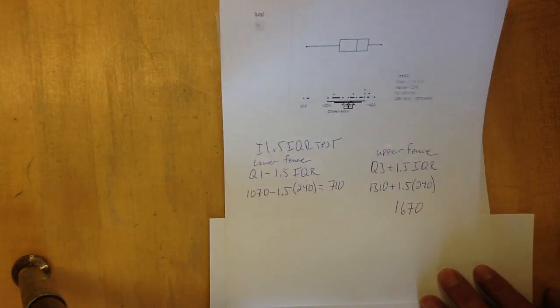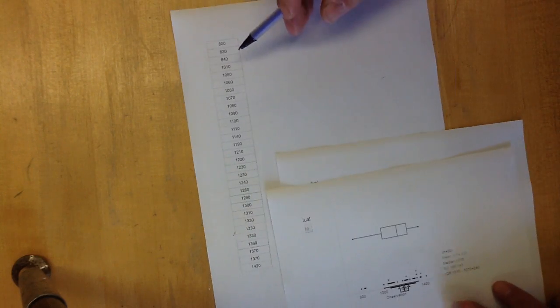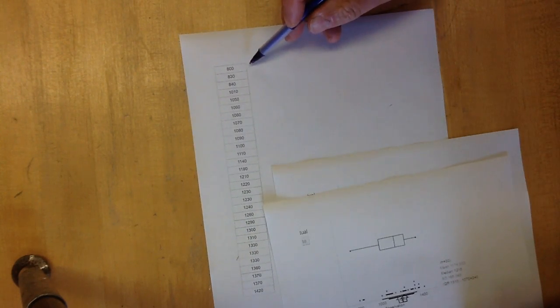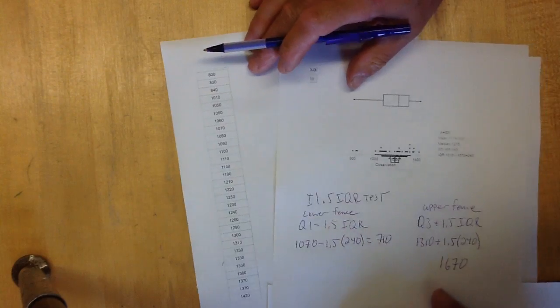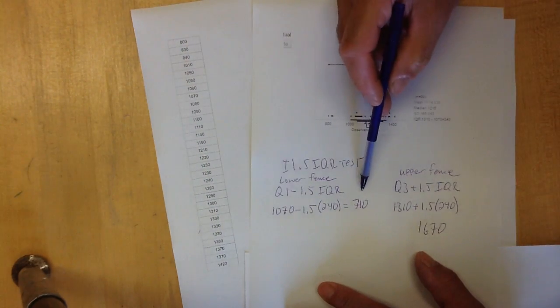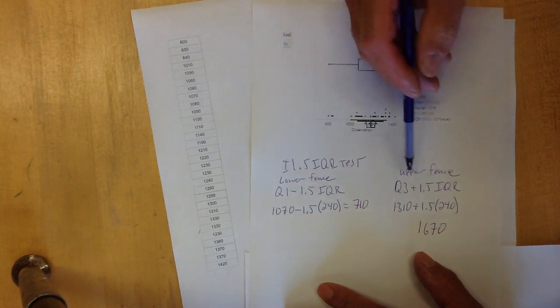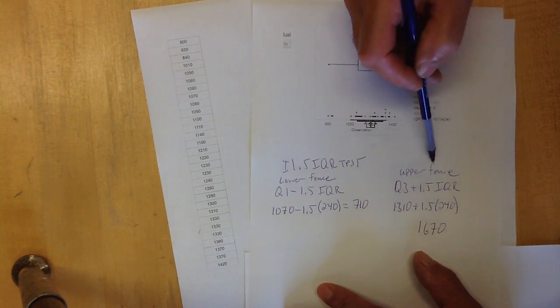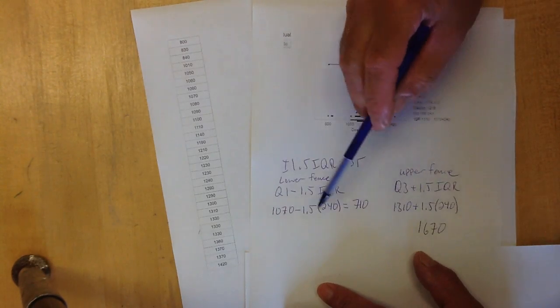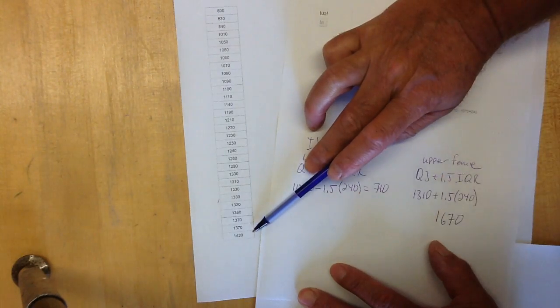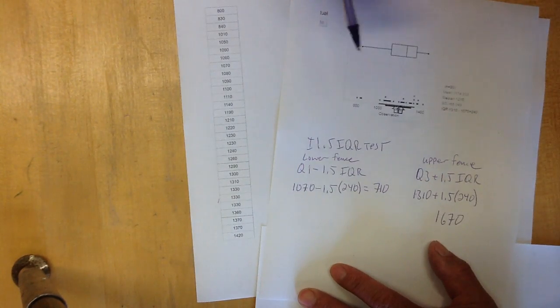So if I go back and look at my data list, where's my data list? My lowest number is 800. And the lower fence said, let's see, can you see this? The lower fence said 710, so there's no lower outliers. And the upper fence was 1670, and my highest score is 1420, so there's no upper outliers.